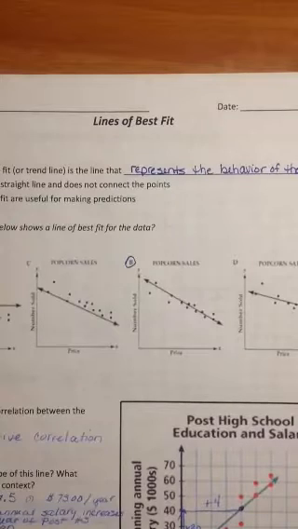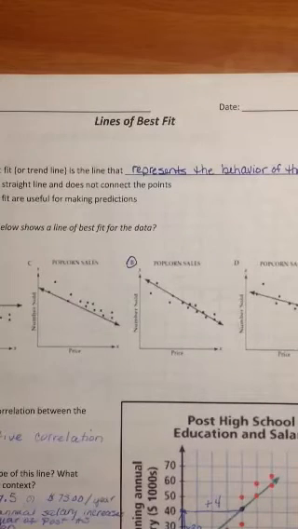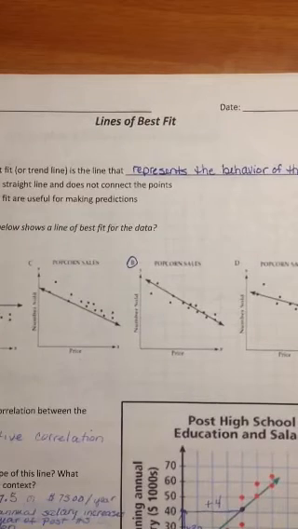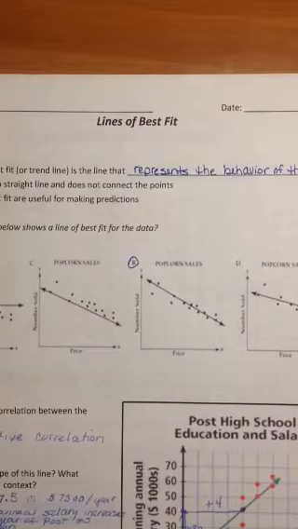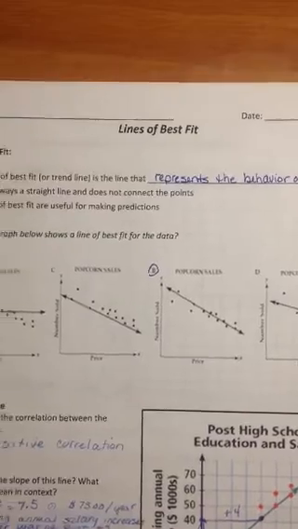Morning. Today we're going to talk about the line of best fit. We're going to be looking at some scatter plots. We're going to develop some scatter plots. And from those scatter plots, we're going to be able to make some predictions based on our data.